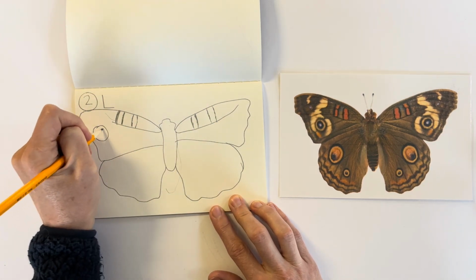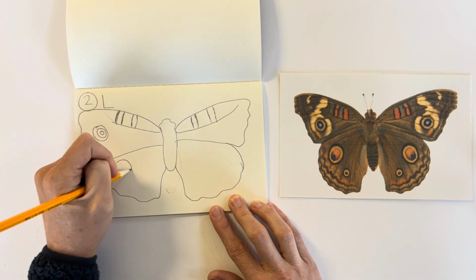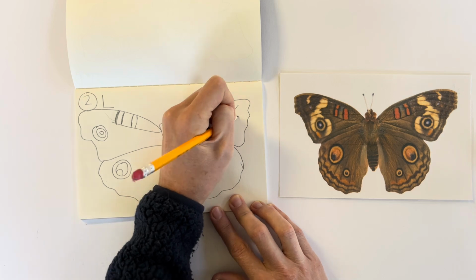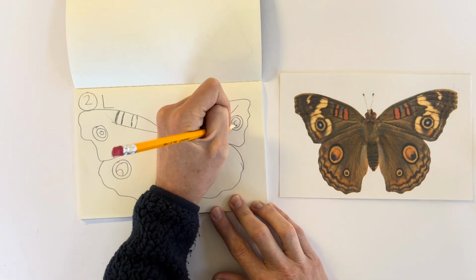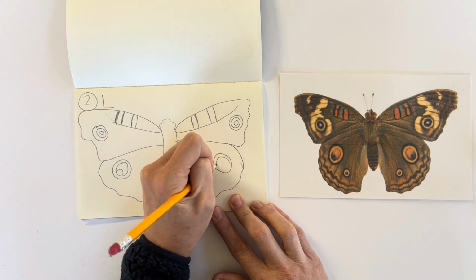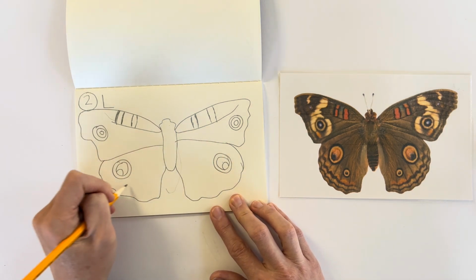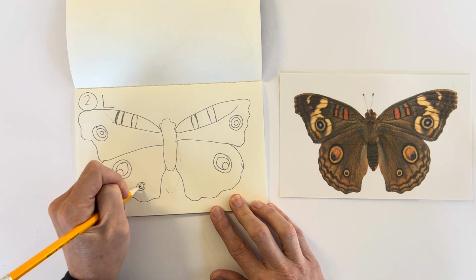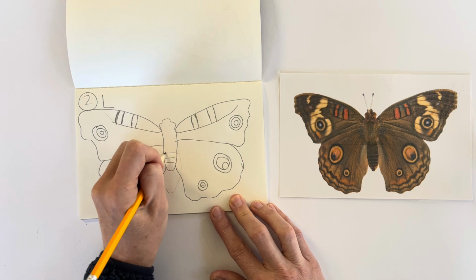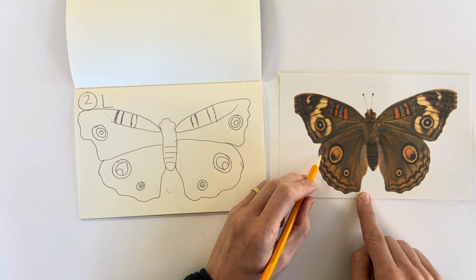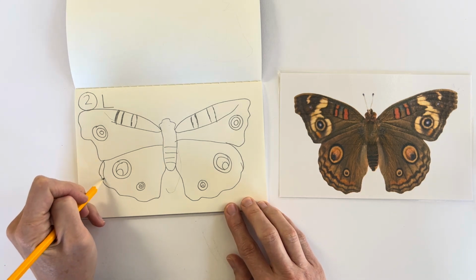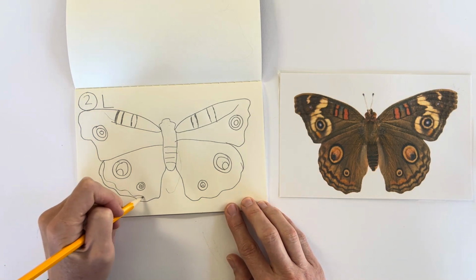Okay, 3 concentric circles here, another one on this side, and I'm gonna remember, I'm gonna match on the other side over here. 1, 2, 3, match this one over here, because butterflies are symmetrical, so that kind of helps me out to figure out where things go. And then remember, I did these really zigzag in my draft 1. So in my second draft, I'm gonna kind of make them a little bit more wiggly.